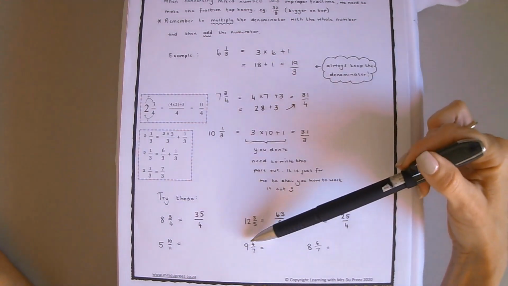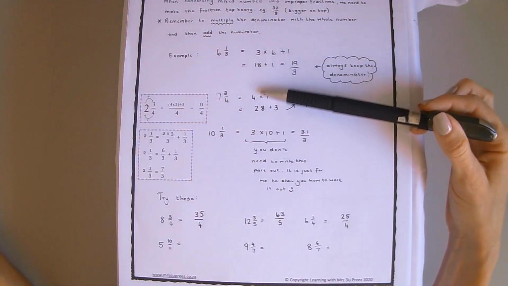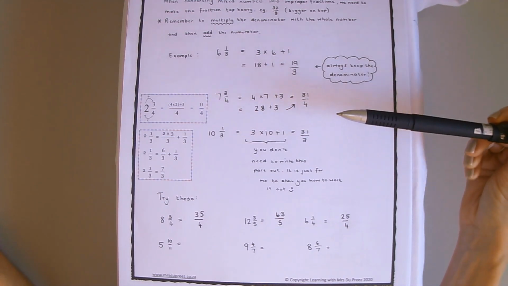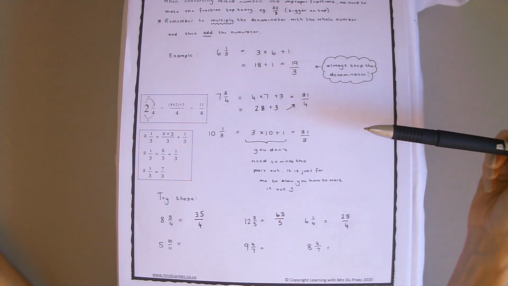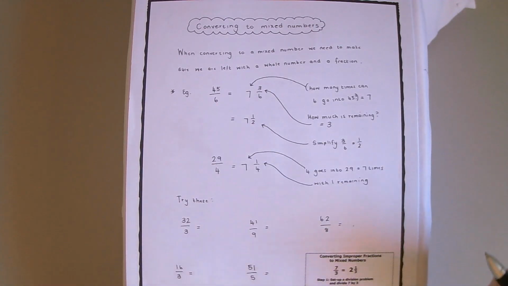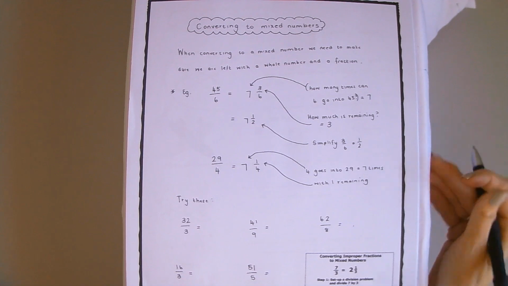Okay, because if you don't understand it, rather go back and try it again and try it again until you get it right. Okay, maths is all about practice. Okay, and especially fractions, we need to practice fractions. Okay, now we're going to move on to converting to a mixed number.